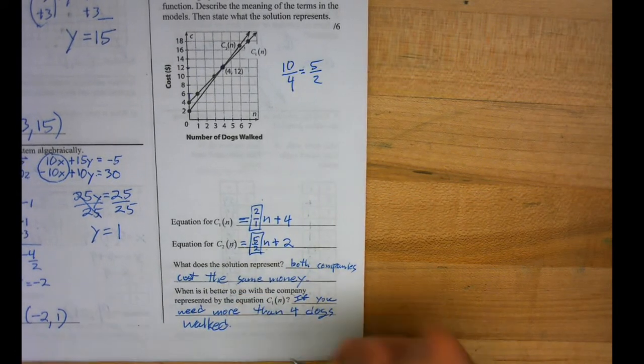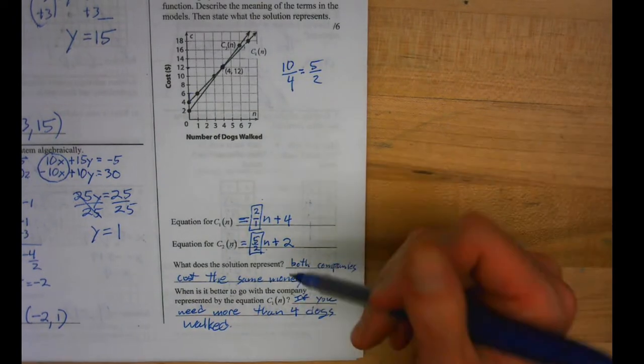Okay, well, if you have 4 dogs at your house and need them all walked, you need to stop buying dogs. Okay, just saying. Anyway, that's your test. That's the systems of equations test.